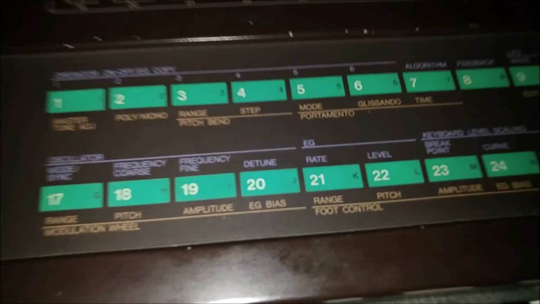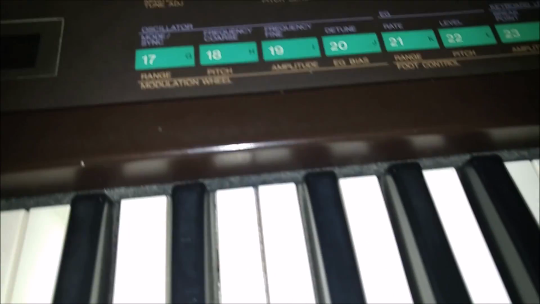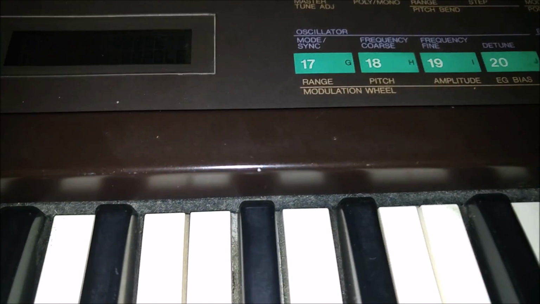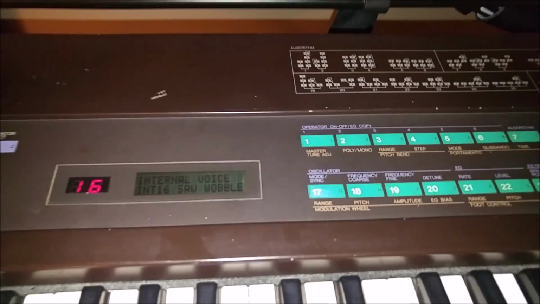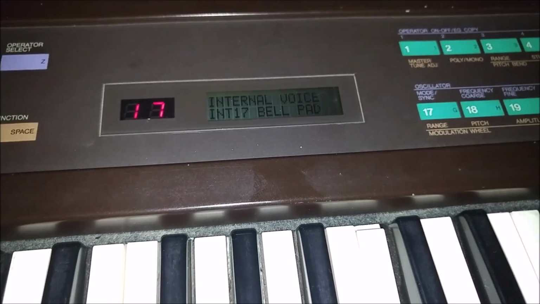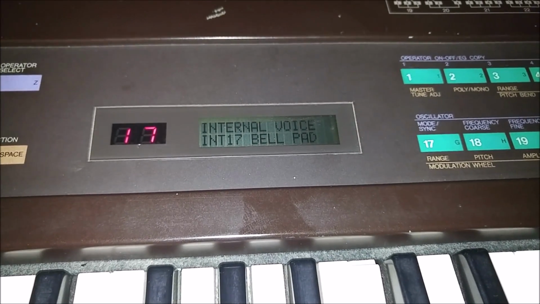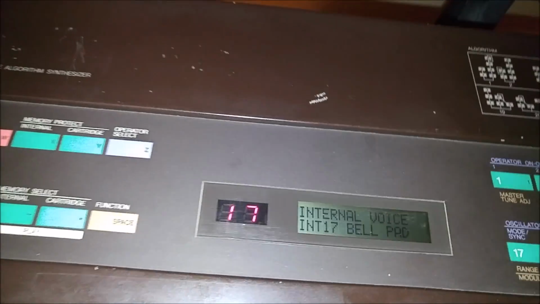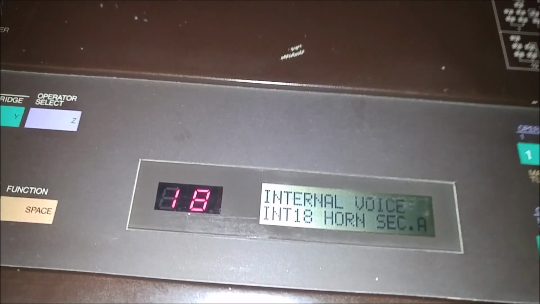Mess around with the rates of the envelopes, make some crazy pads and whatnot, right? Like I've got... It's not quite a saw, but it's got a pretty cool little slow wobble on it. You got 17, it's a weird bell pad. That one I didn't touch.